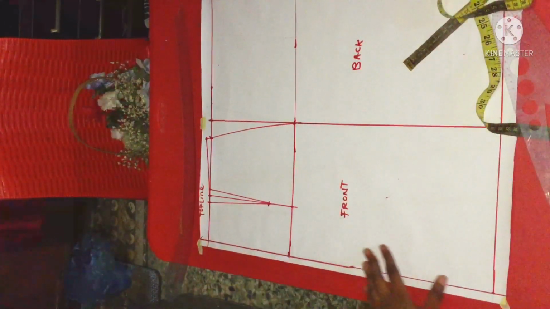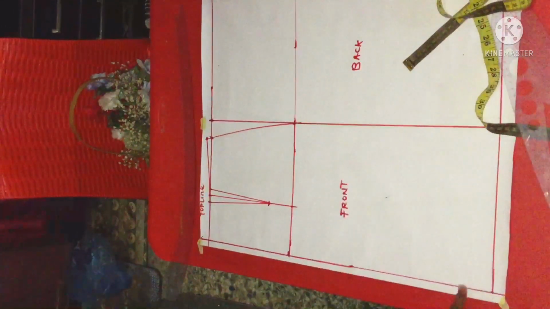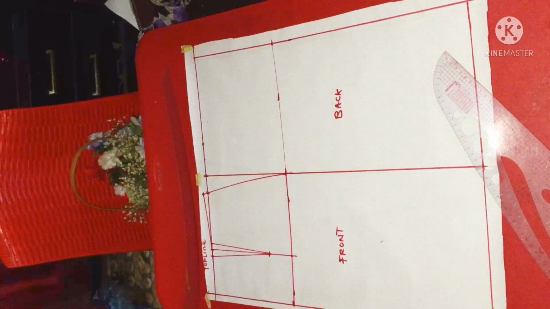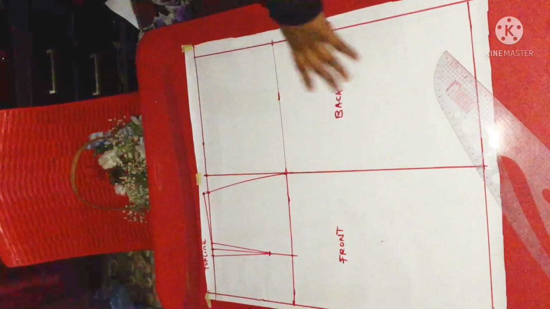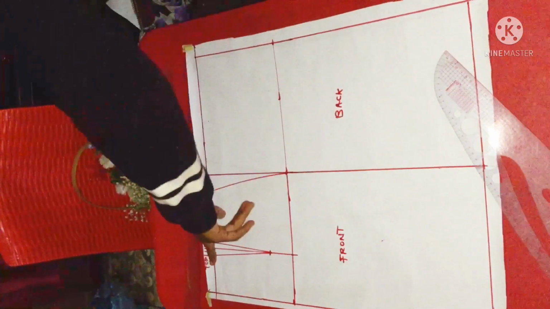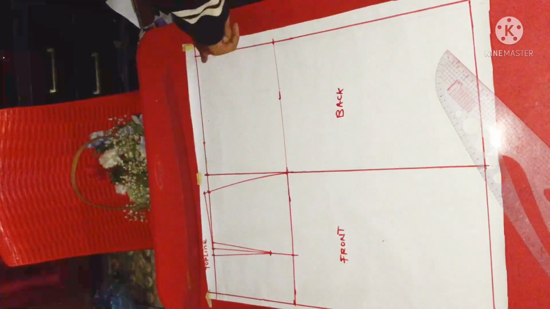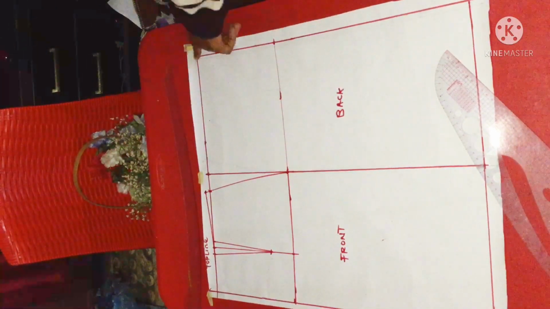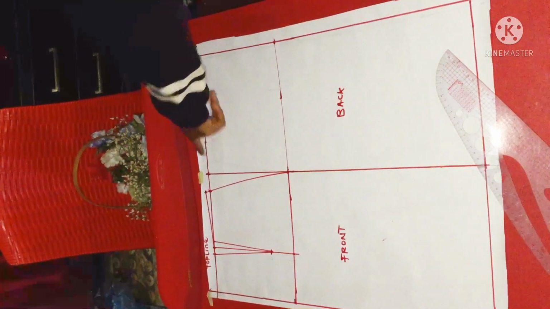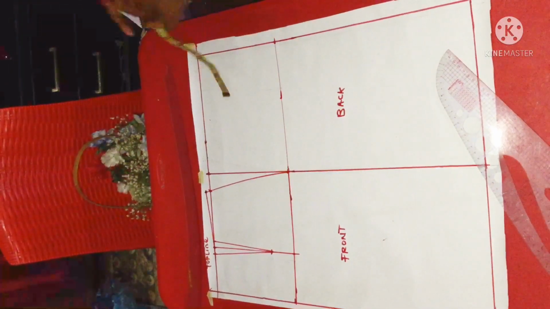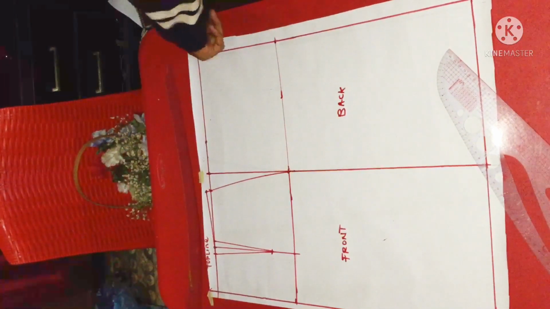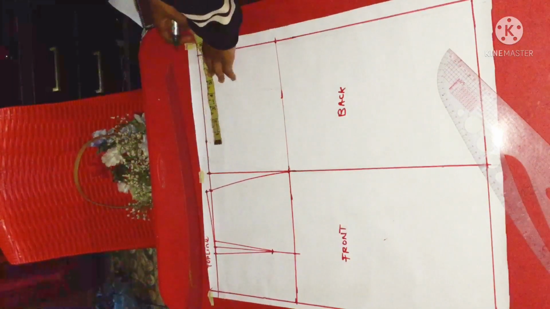Now we have finished our front pattern. Let's move to the back. For the back pattern, we're going to be doing exactly the same thing we did in the front pattern, just a little different. So I'm just going to transfer my waist measurement to my back, which is my waist divided by 4 plus 1 inch. So from that point, I'll just place that measurement.